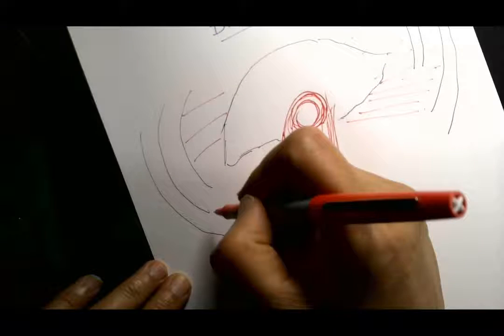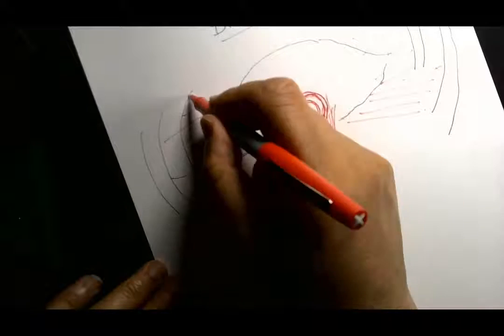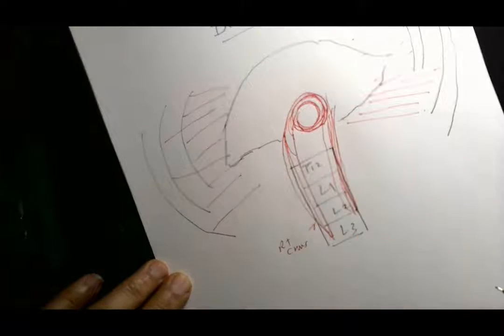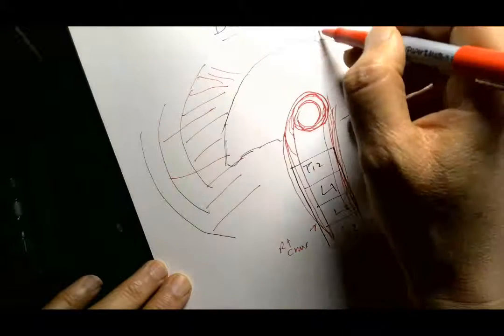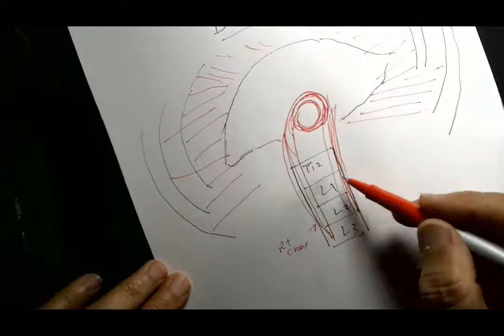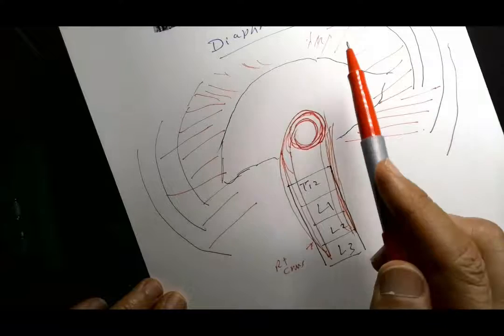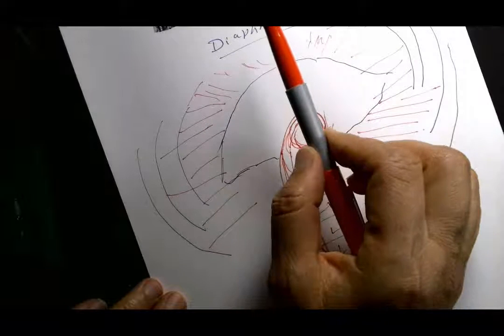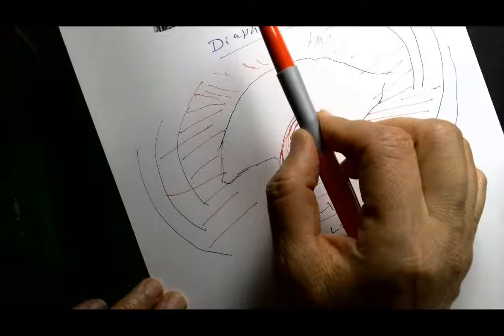So in this condition, so far, we have the origin for the diaphragm from each side, from the back, from the side, and also anteriorly. If you imagine that this pen is the sternum, there is a sternal origin from the back of the sternum.